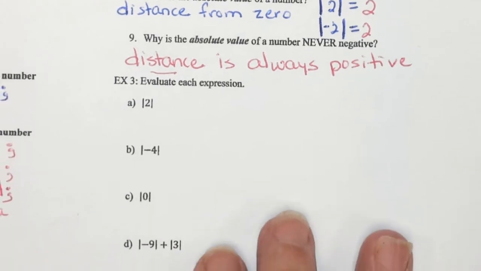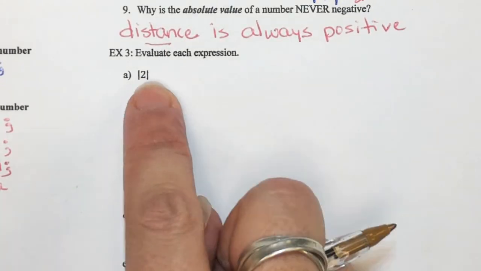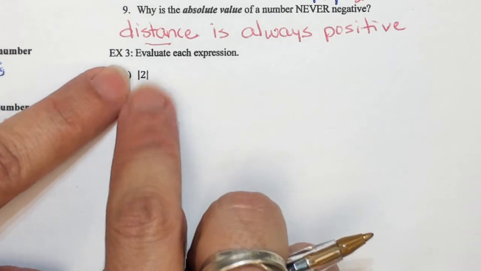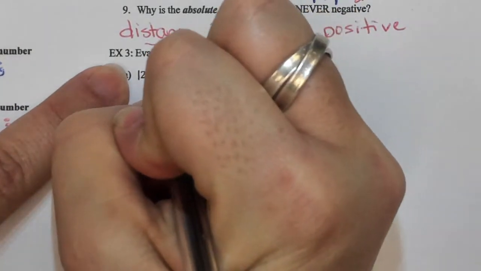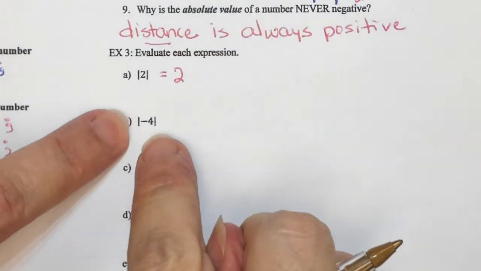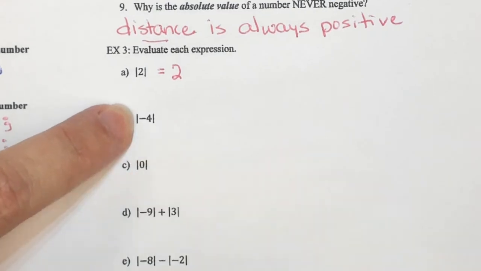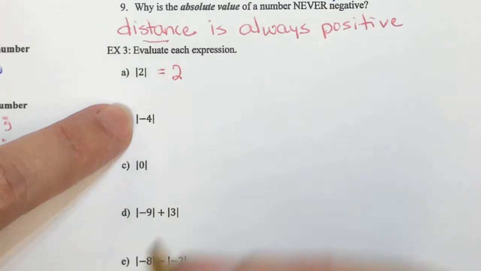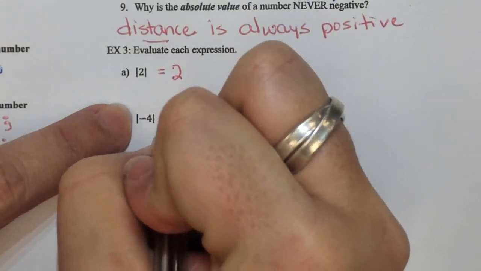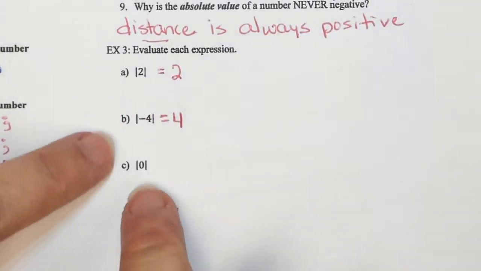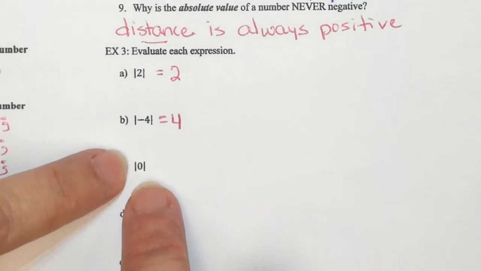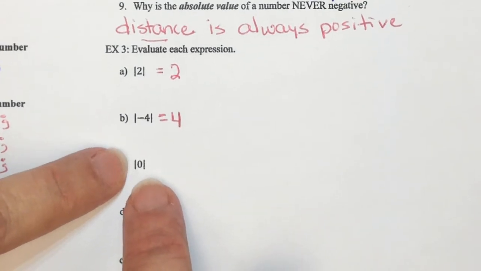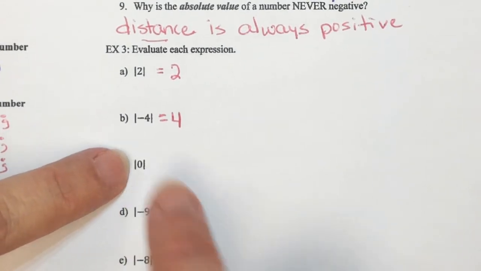So, here is the question. It says, what is the absolute value of 2? Positive 2. What is it? 2. Easy as that. Okay, those little bars, they mean absolute value. What is the absolute value of negative 4? 4. So you just turn the negative into positive, and the positive the same thing? Yes. Exactly. What is the absolute value of 0?